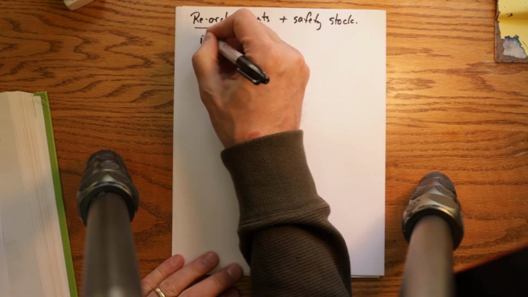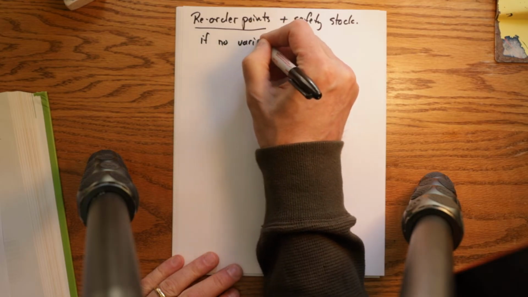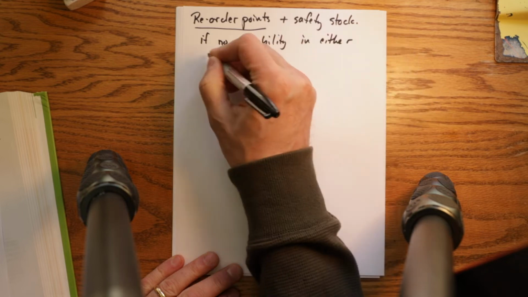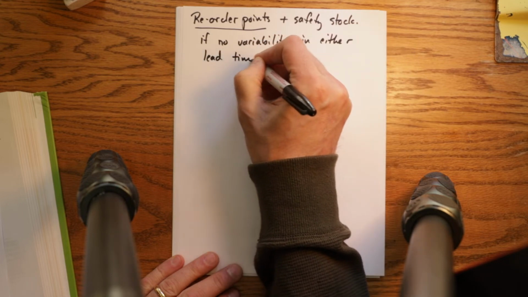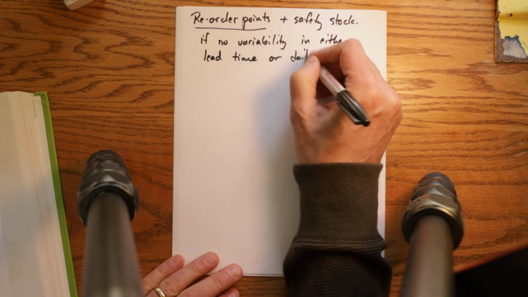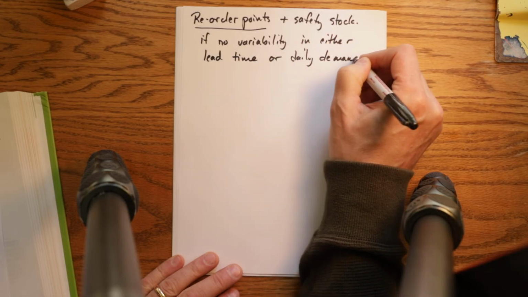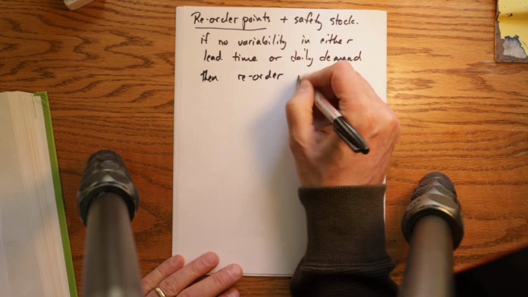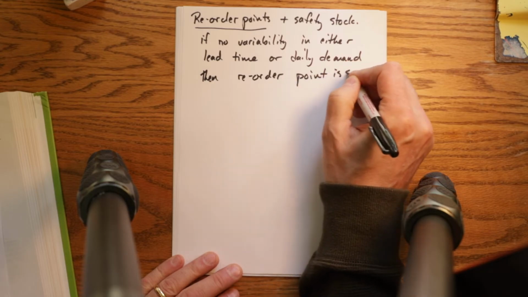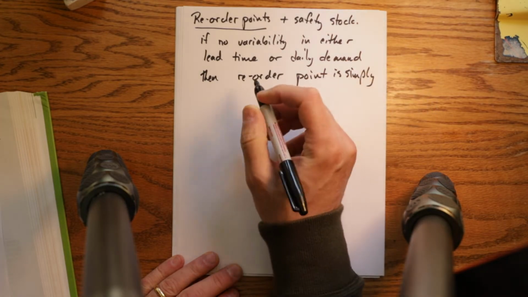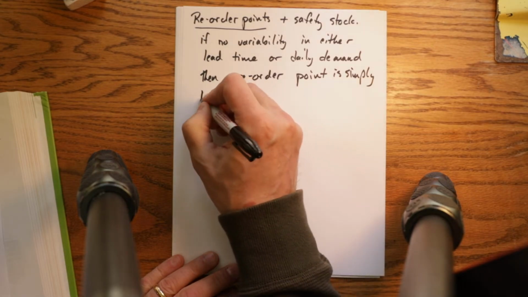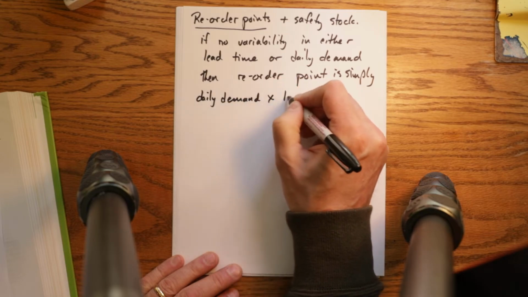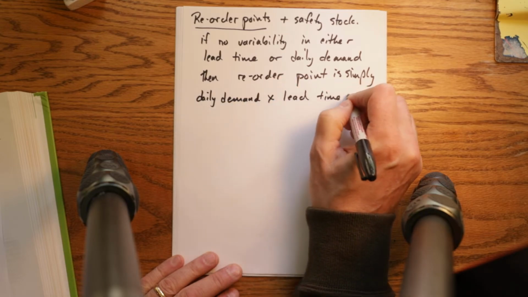If there's no variability in either lead time or daily demand, then reorder point is simply daily demand times lead time in days.